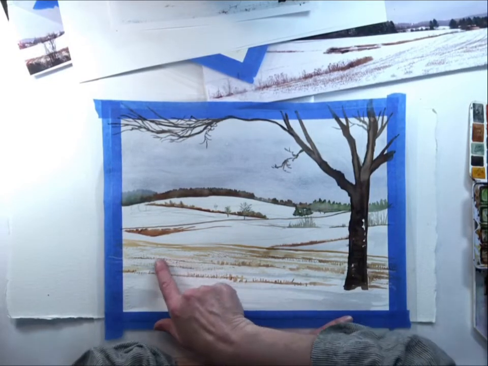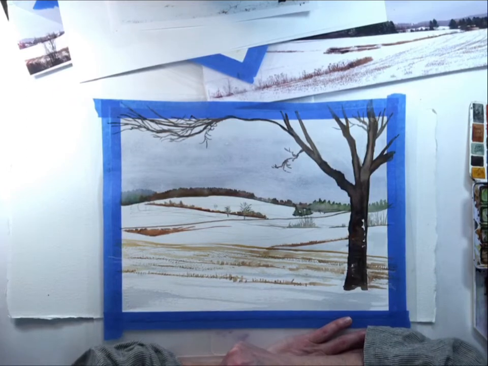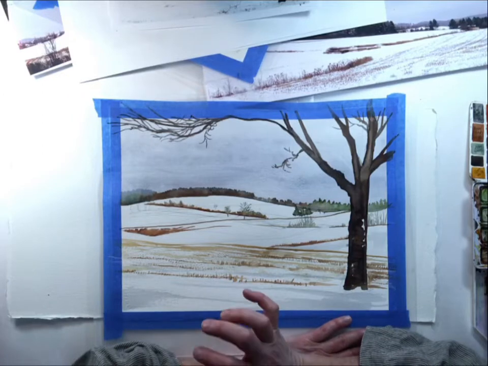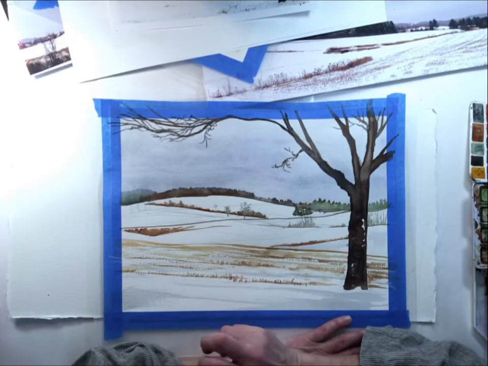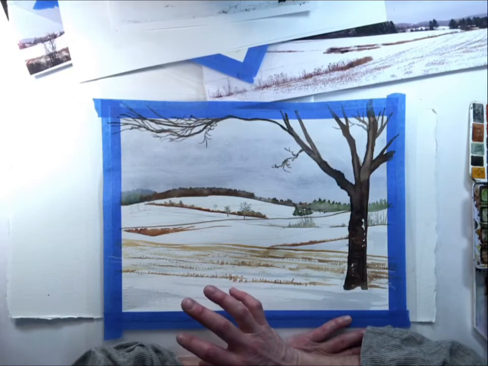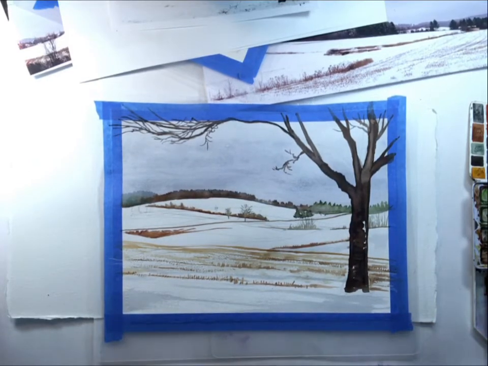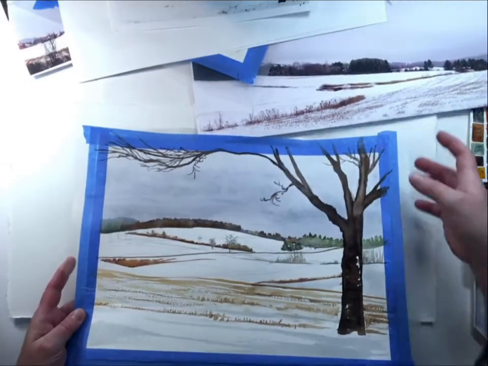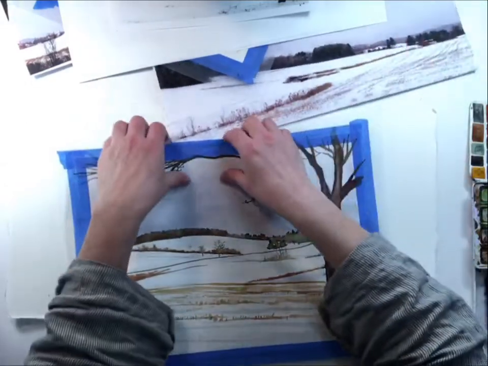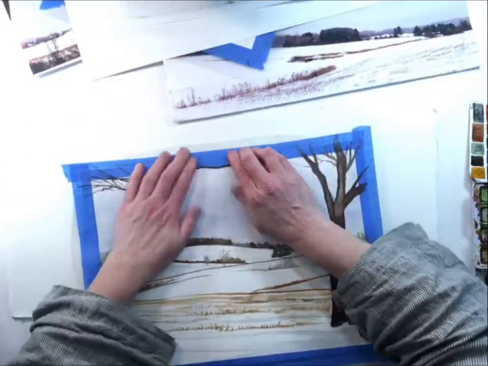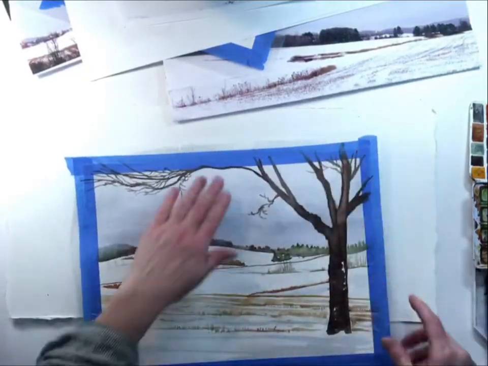You could use some crayon, you could use masking fluid if you want. The photo is very white, so I'm going to avoid the masking fluid. I want to try and do a looser picture and see if I can get the texture without having to add that masking fluid. We'll give it a try.